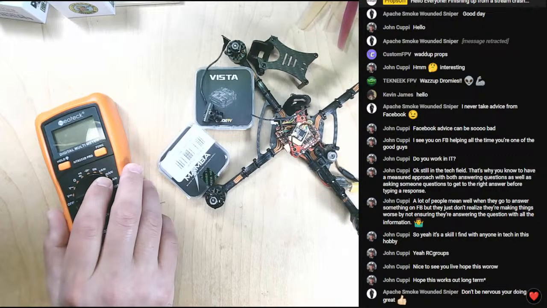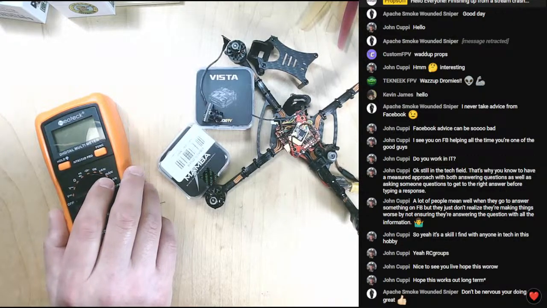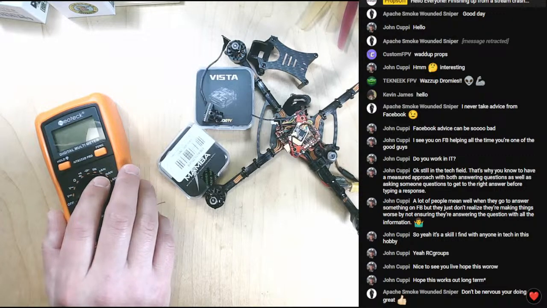You want to do a multimeter check, the balance lead. Forgot how to do it. The balance lead. I don't know, my brain just stopped working there for a second. You're wanting to know how to check the balance lead on a lipo, John?